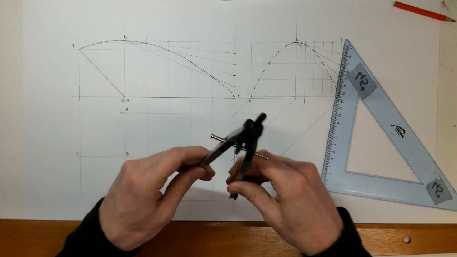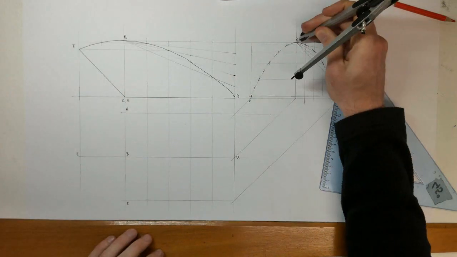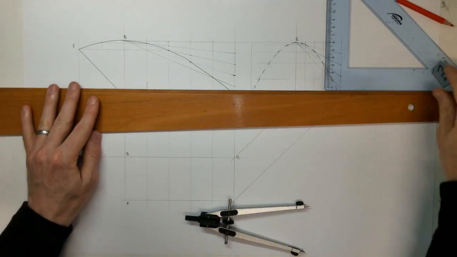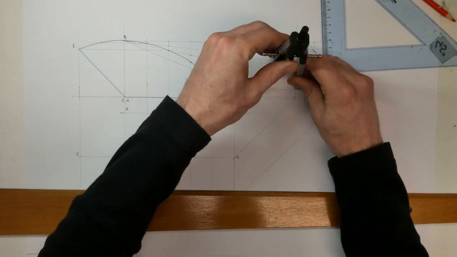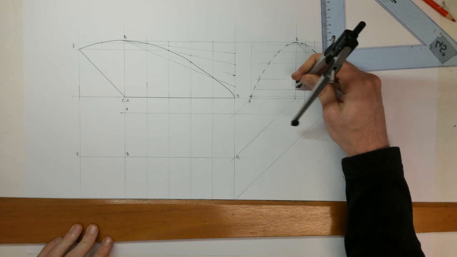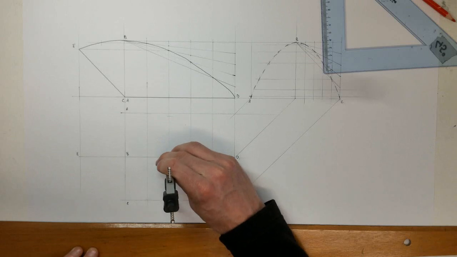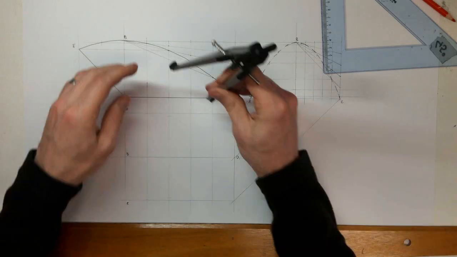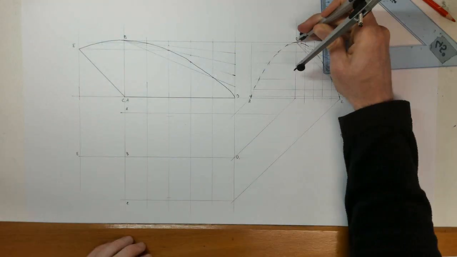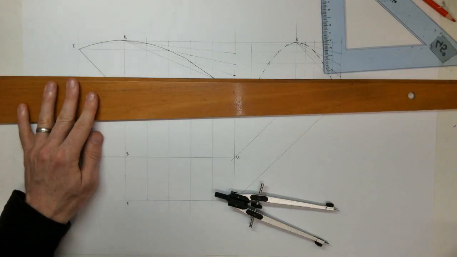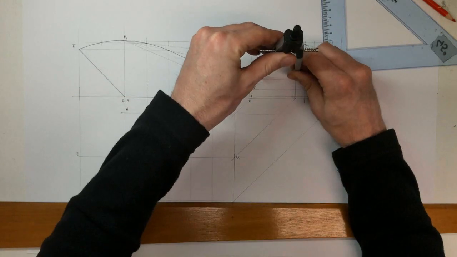So next up we have this height. So step that down. That's the new height. So I can take that distance, which is identical on both sides, and corresponding bit there to there. Okay, we're on to the next one. So that's my height. Step down from B and across. So that is our width.